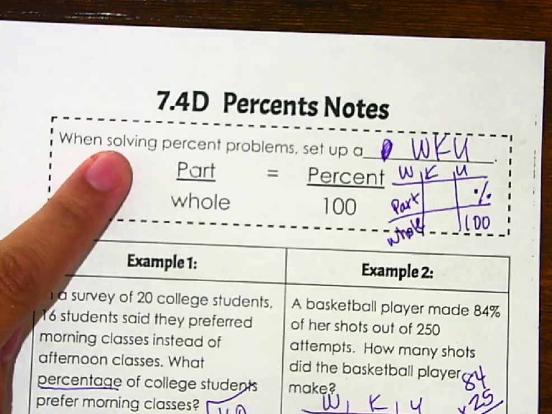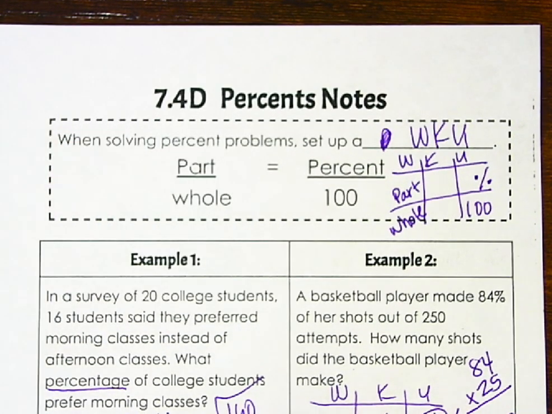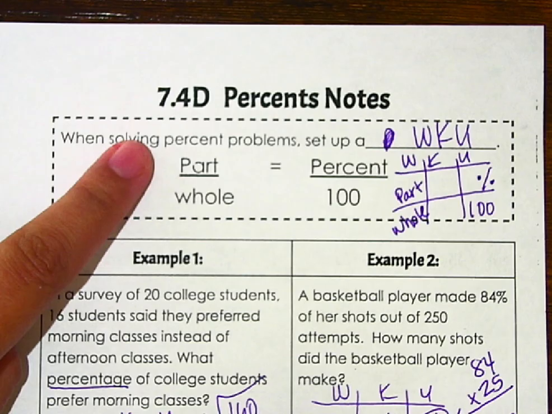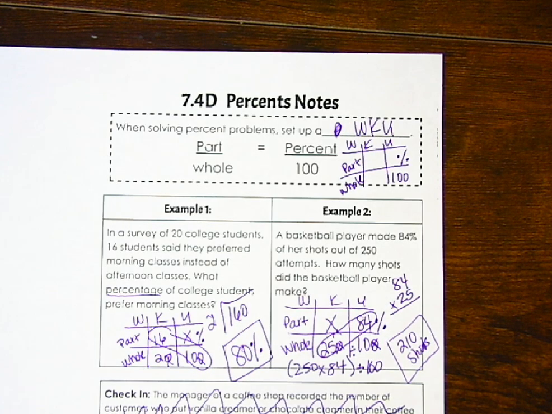All right, so we need to finish the notes that we didn't do last week because I was absent. So these notes, you need to bring them back up, the percent notes from Thursday. You should have glued them in your journal. If not, grab another one off of the cart. Okay, turn it over on the back.